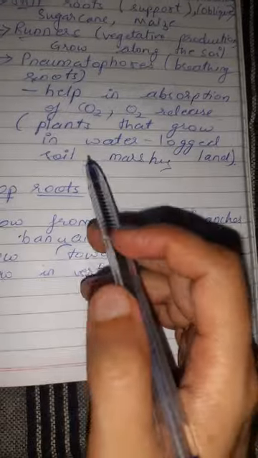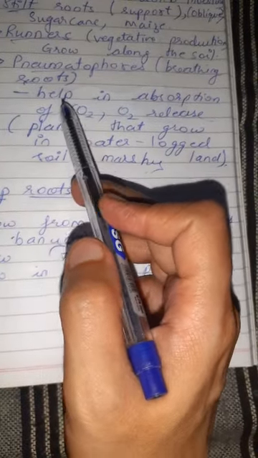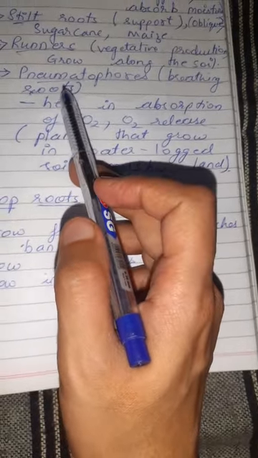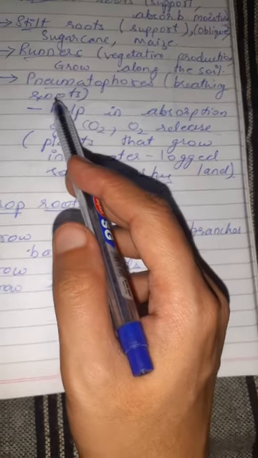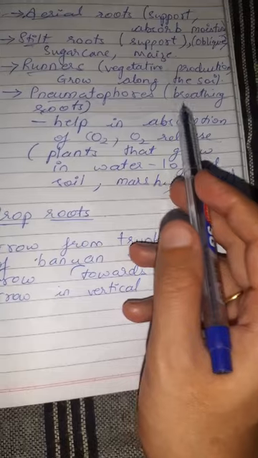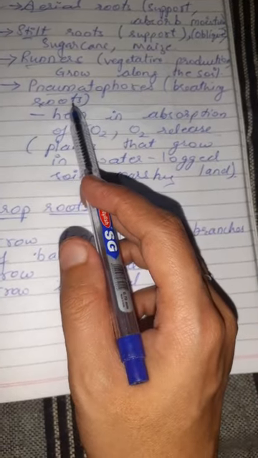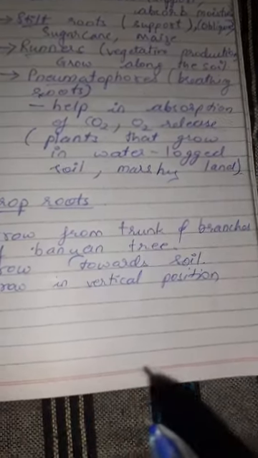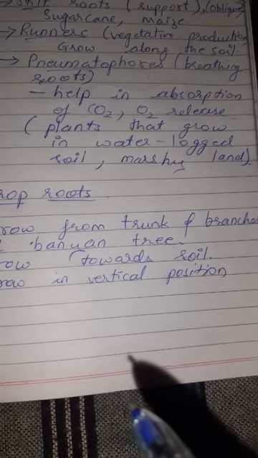The next type of modified roots is pneumatophores. Pneumatophores are also called breathing roots. Pneumatophores are usually not very common.